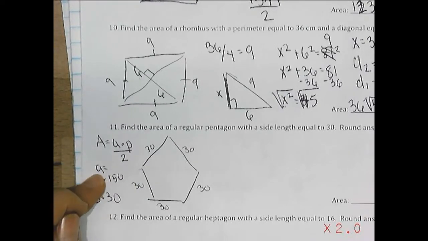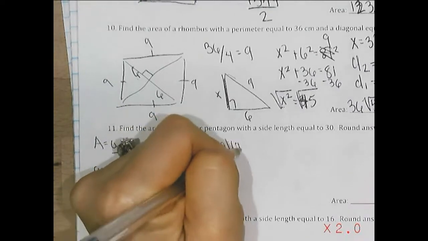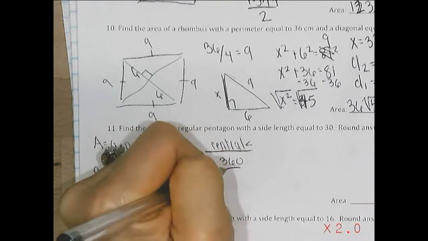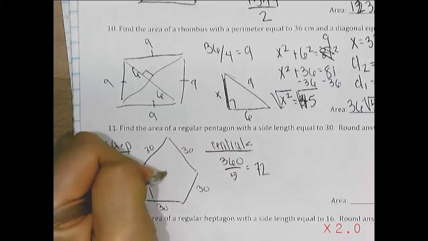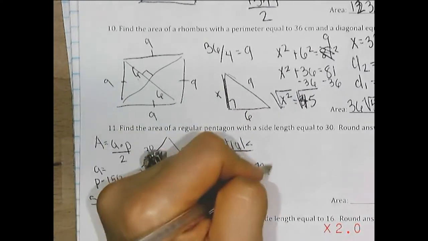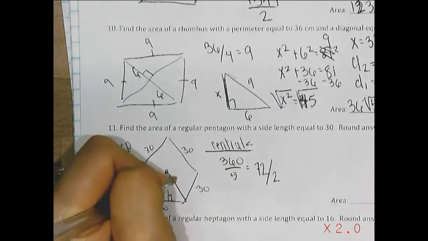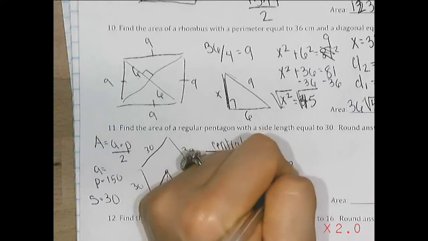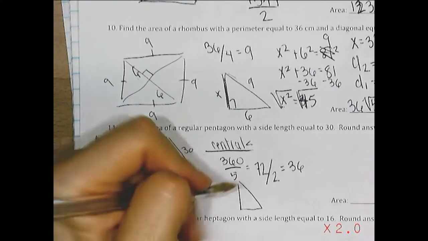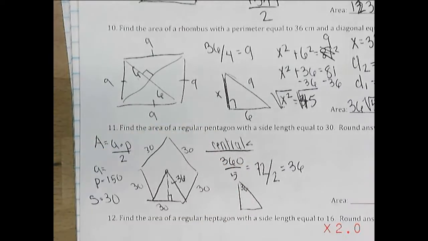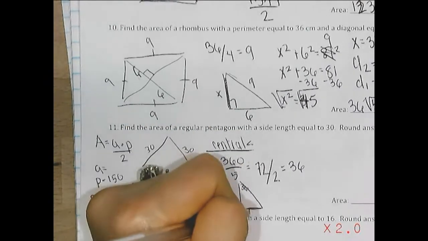Now I need to figure out what my apothem is. So I'm going to start with my central angle. 360 divided by 5, and that's going to give me 72. This whole angle is 72, but don't forget the apothem splits it in half. So now the angle is actually going to be 36. So I now have this triangle where I know this angle is 36, and this side, which is split in half too, is 15.